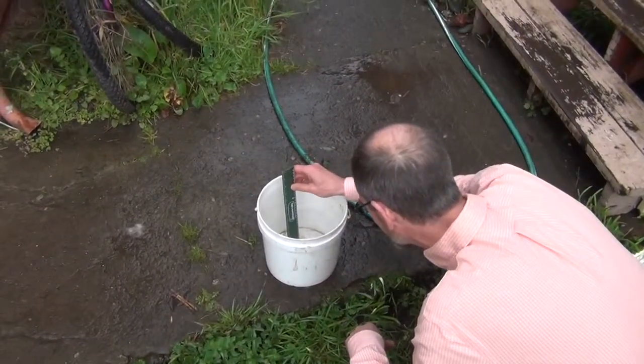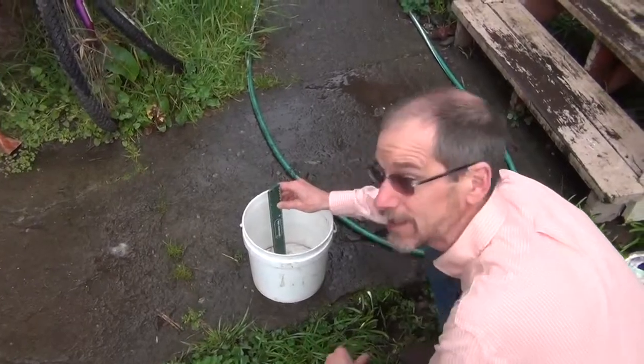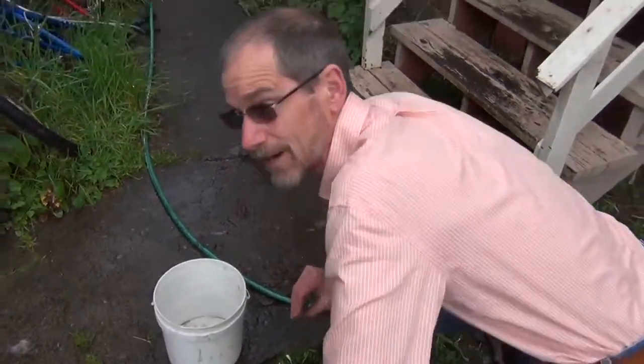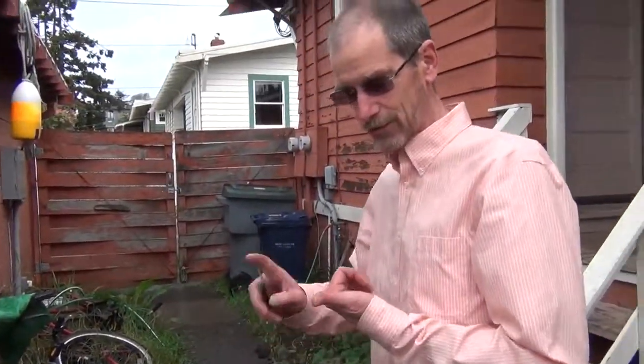Boy, it didn't rain very much. I'm going to say 3 millimeters. Okay, so now I need to write that down. So temperature, precipitation. The next part is the hardest part.